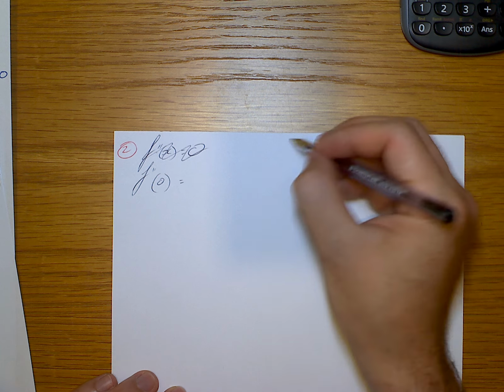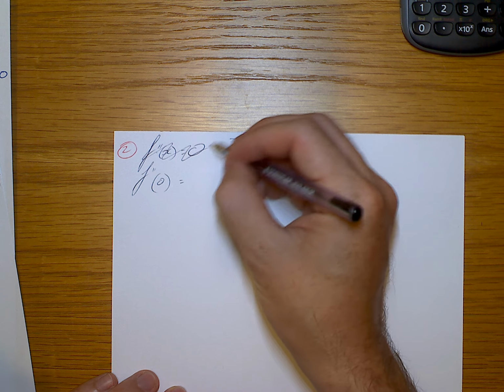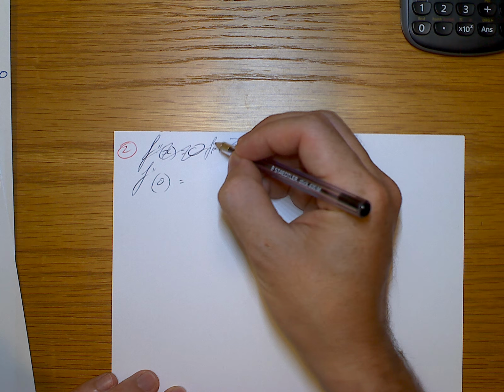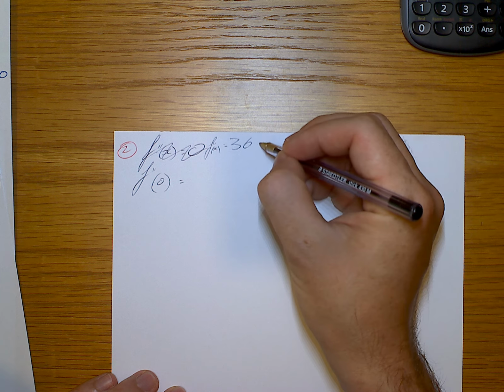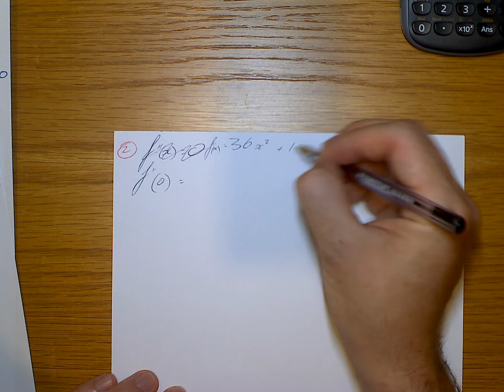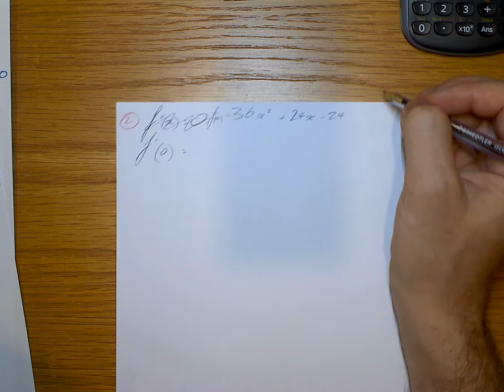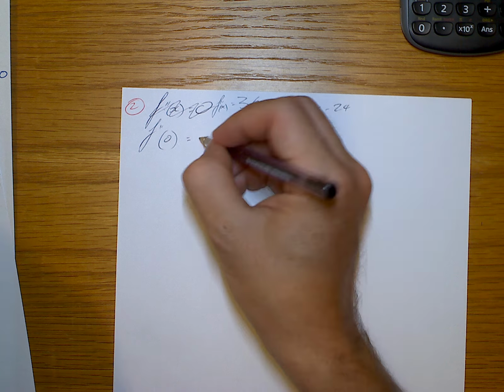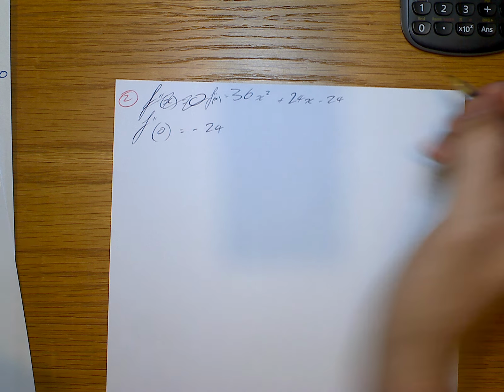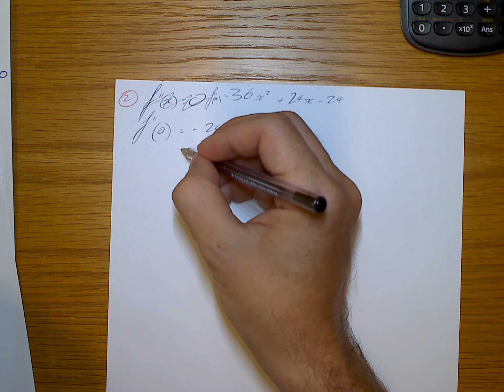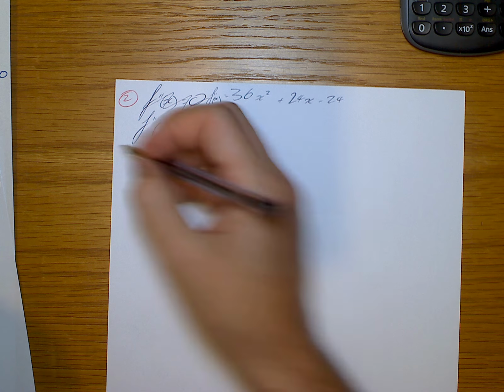Now, remember this is f double dash x, 36x squared plus 24x minus 24. Okay, so when we put 0 into that, it's going to be negative 24. So that is less than 0, therefore it's concave down.